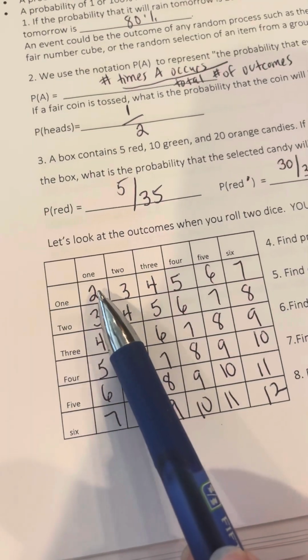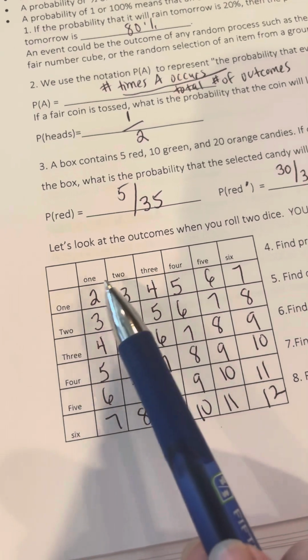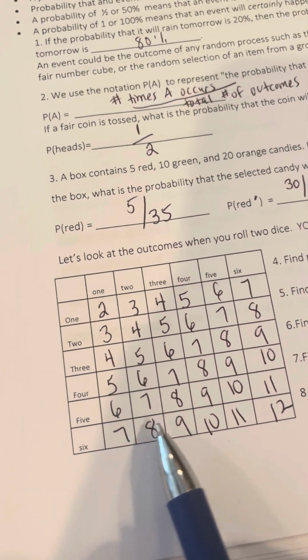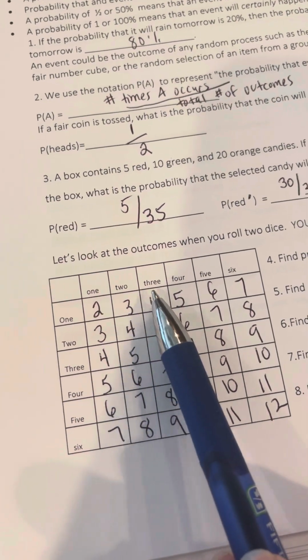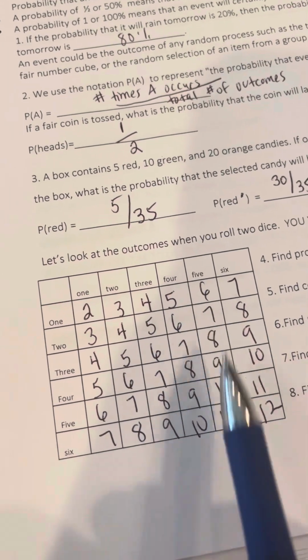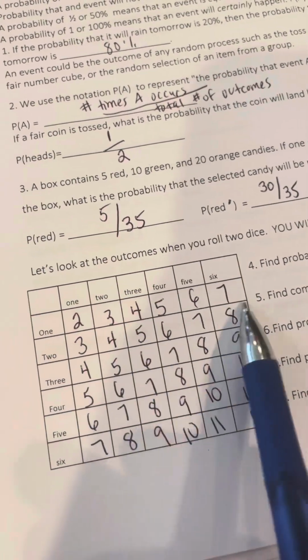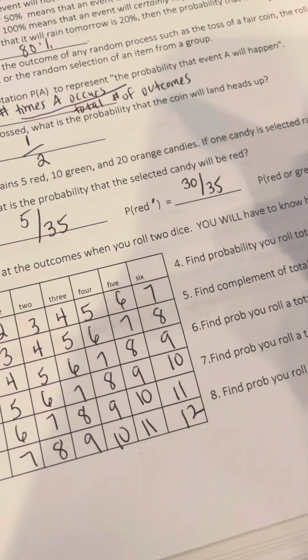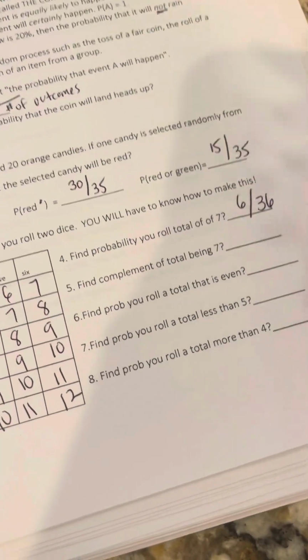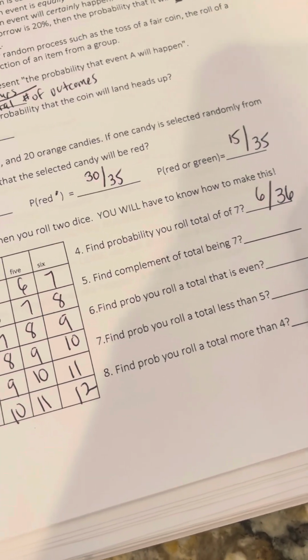Total number of outcomes are all of these numbers I just wrote in. 1, 2, 3, 4, 5, 6, 7, 8, 9, 10, 11, 12, that's 18, 24, 30, 36. 6 times 6 is 36. So you have 36 choices there. So the number on the bottom is always going to be 36.